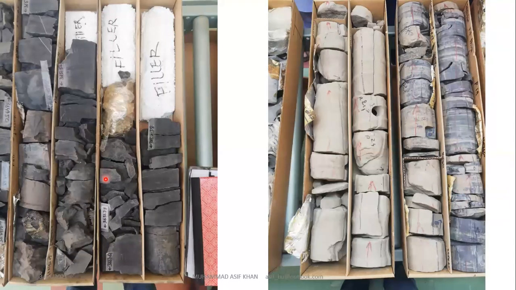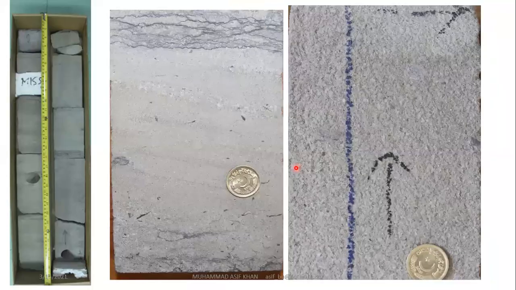If we talk about this shale, this particularly looks like a black shale. Black shale obviously depicts good carbonaceous material. So this is how we describe the core. This is the area under our investigation.